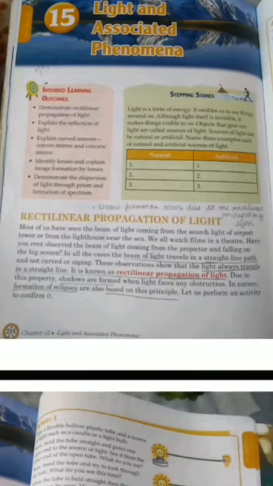We have seen that light travels in the form of a beam of rays, and they always travel in a straight line. This property of light, in which it travels in a straight line, is called rectilinear propagation, which simply means moving in a straight line. This property is responsible for shadow formation.